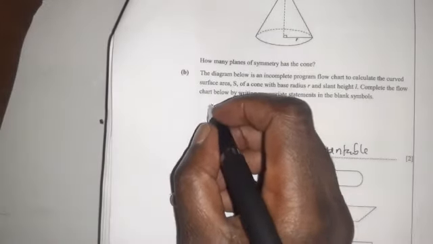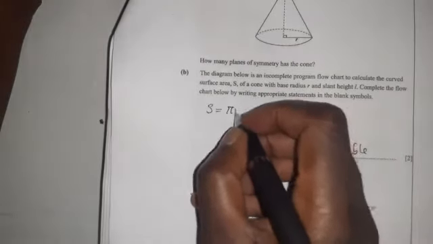Okay, so we come to B. B reads, the diagram below is an incomplete program flowchart to calculate the curved surface area of a cone with base radius R and slant height L. Complete the flowchart below by writing appropriate statements in the blank spaces. So the first thing that we're supposed to know here is the formula for the curved surface. Okay, so what are we entering here? We're going to enter R and L.